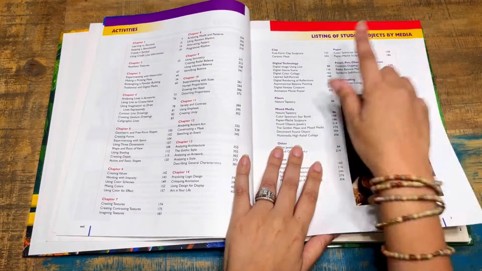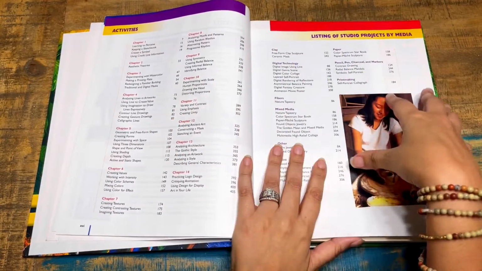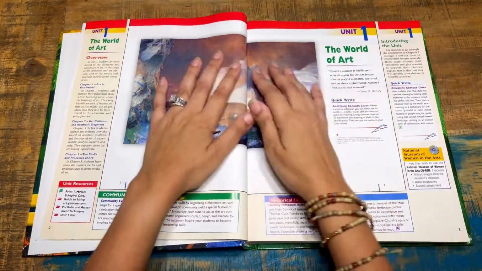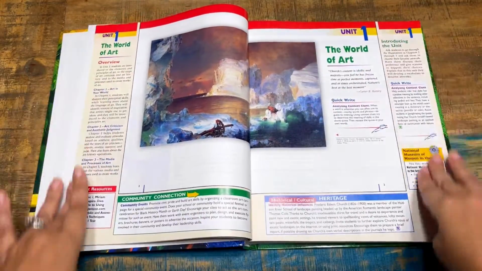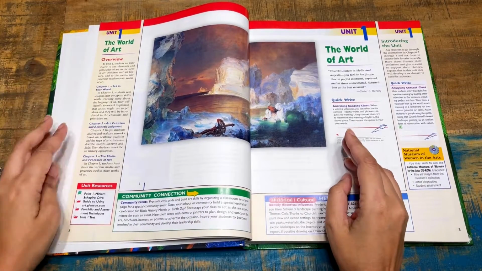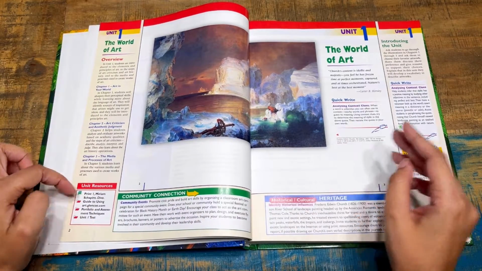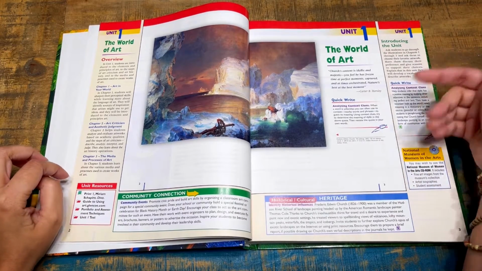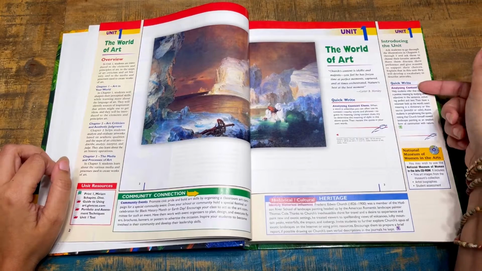So you can see also things divided by different tasks, like the activities, the studio projects, by media, so you can jump on that. Again, this is what the student sees. This is information for you. So you have the overview, the breakup of every chapter, units, resources, introducing the unit. So this is how you open a lesson and stuff, if you want to use it as a script or not. Then the quick write.